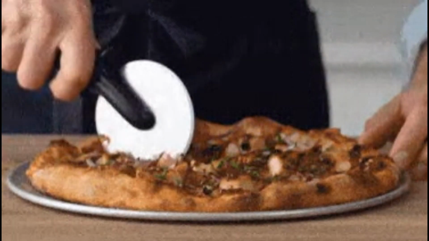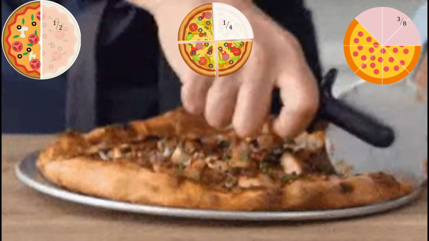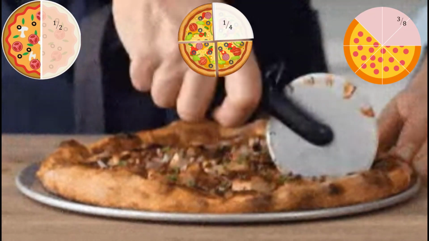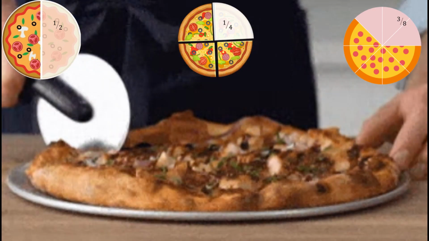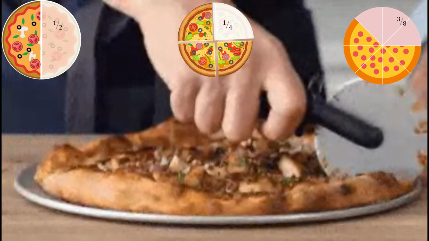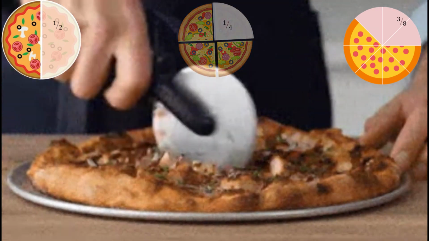These are numbers you can write as a fraction, like half the pizza, a quarter of the pizza, or even 3/8 of a pizza. Rational numbers are like these pizza slices. You can always divide them into smaller and equal pieces. Rational numbers can be expressed as a fraction.